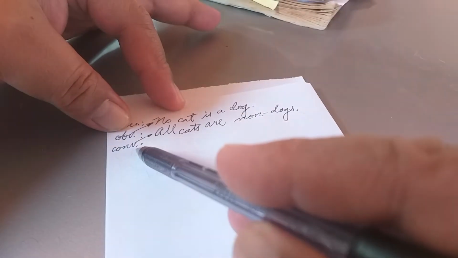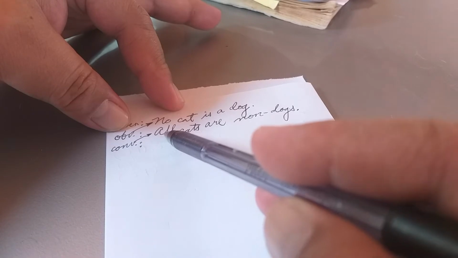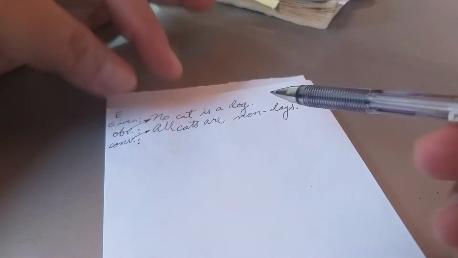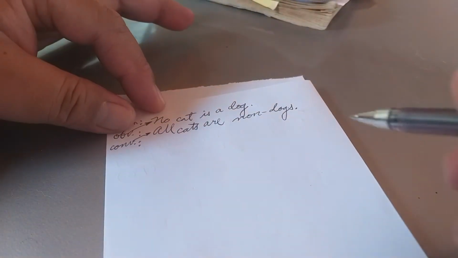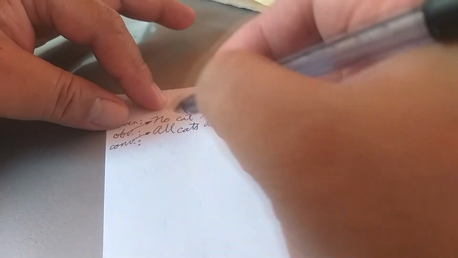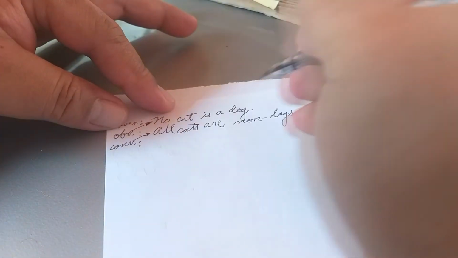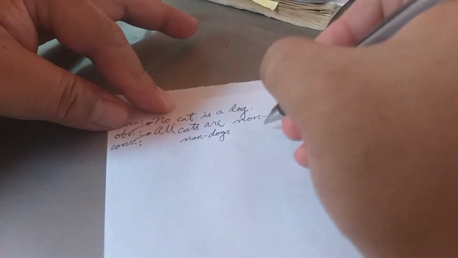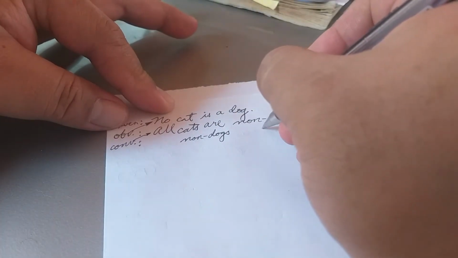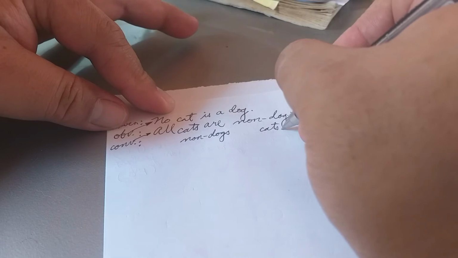This one. You're going to convert the obverted statement. So, from here, since this is an A proposition, the first thing is you're going to interchange the subject and predicate. So the converse is non-dogs. The predicate becomes the subject, and the subject becomes the predicate, cats.